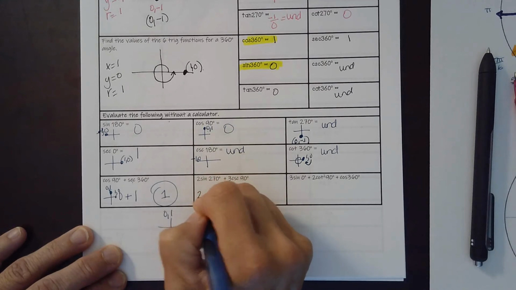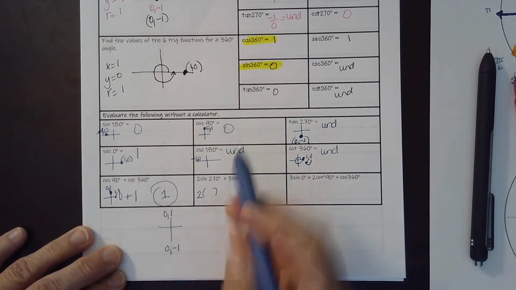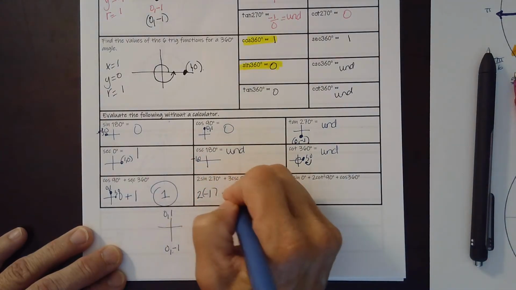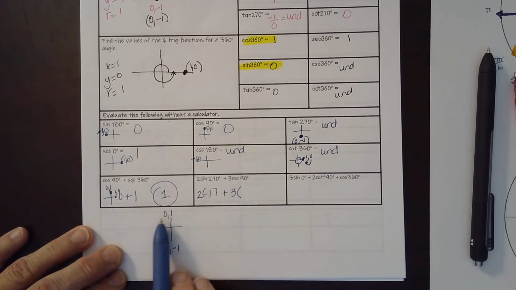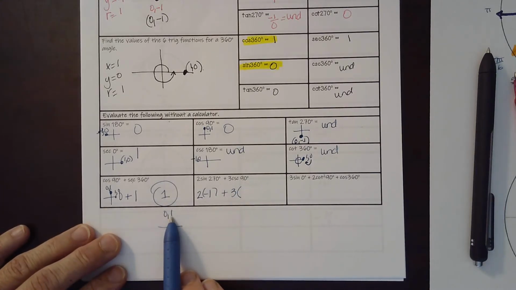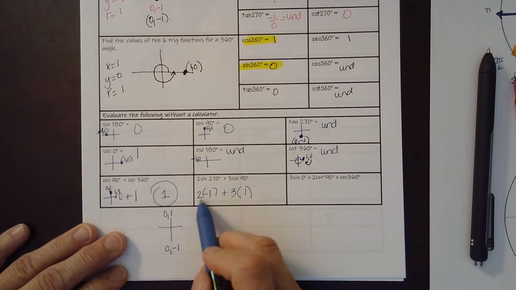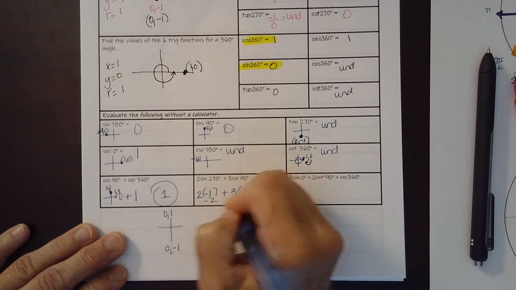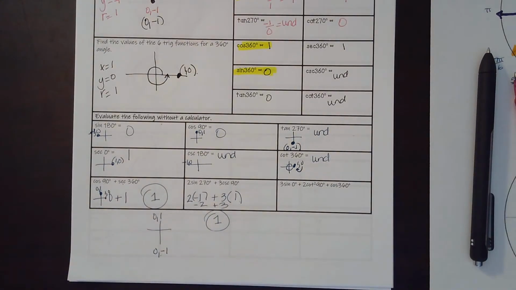So I have 2 times the sine of 270, which is negative 1, plus 3 times the cosecant of 90. Well, cosecant is the reciprocal of sine. So sine is 1. Therefore, cosecant is 1. So 2 times negative 1 is negative 2 plus 3. This value is also 1. And that's just a coincidence.